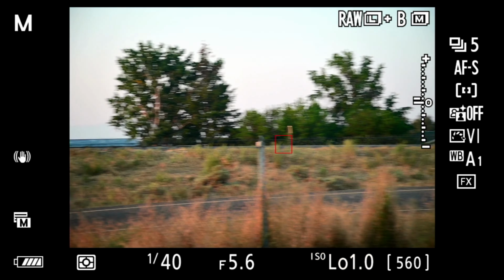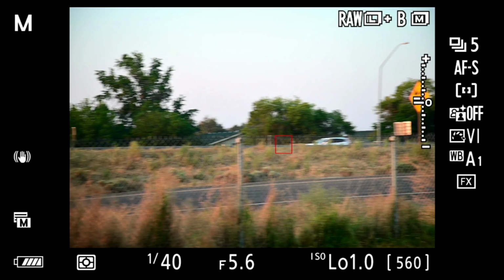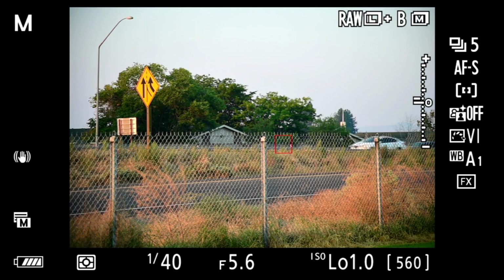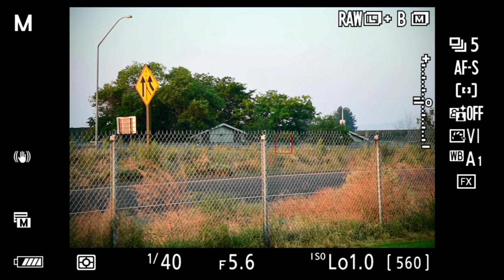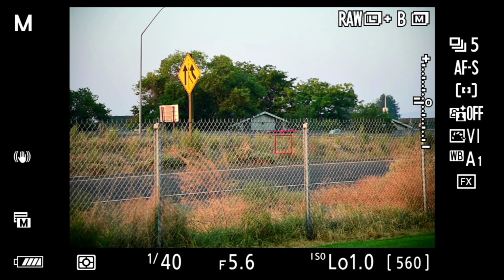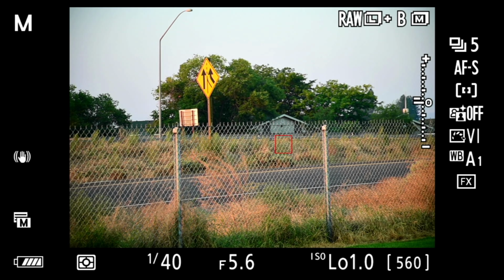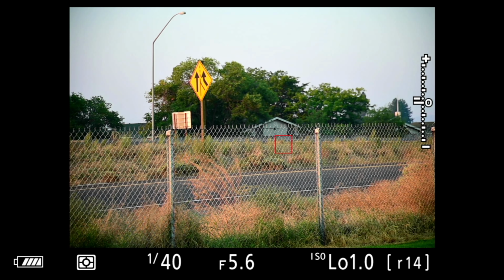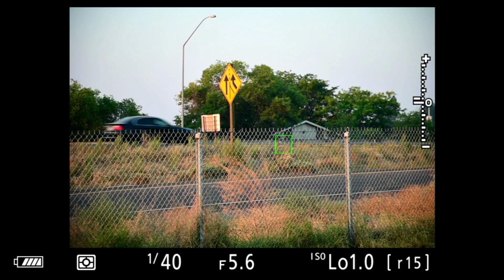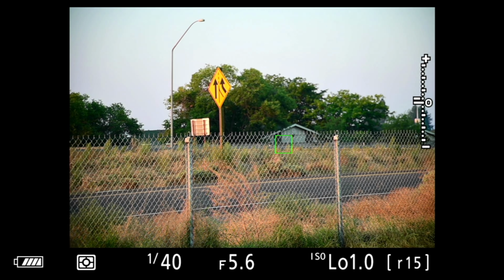And I'm just going to go ahead and wait for a car to pass through the scene, or a truck, and then I'm just going to shoot here. And so the background should be frozen, and the only thing that is in motion are the cars. So here we go. There's that motorcycle. There's that car. And let's try one more here. There's that car.